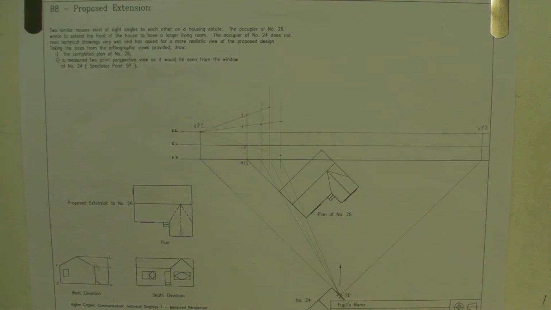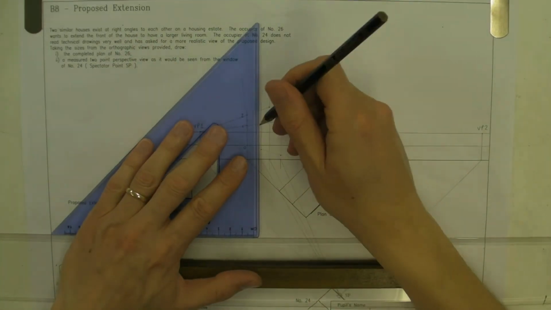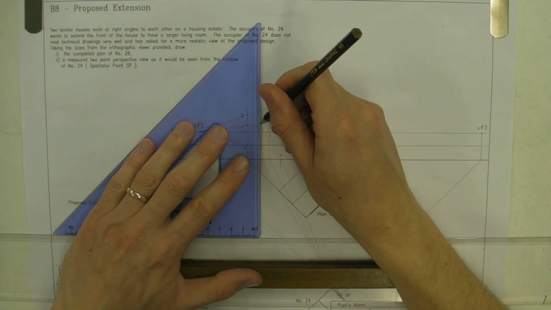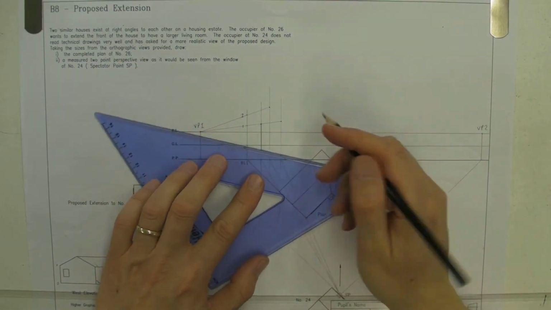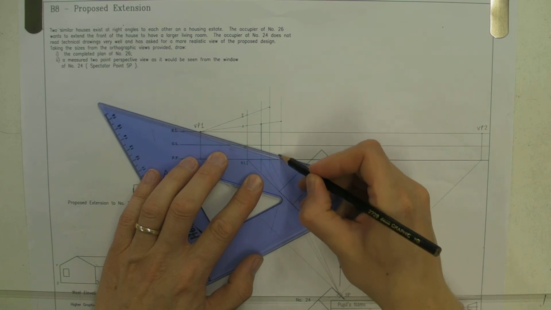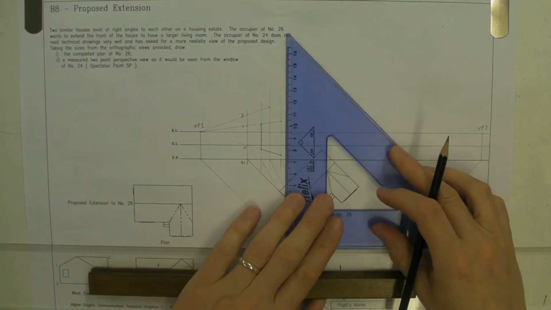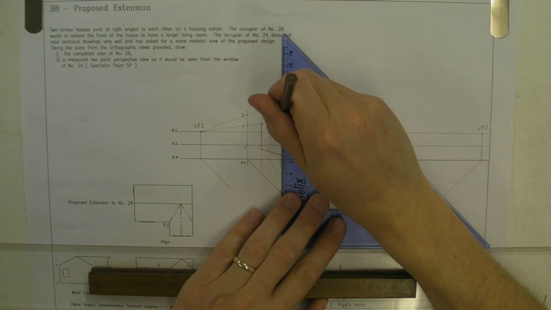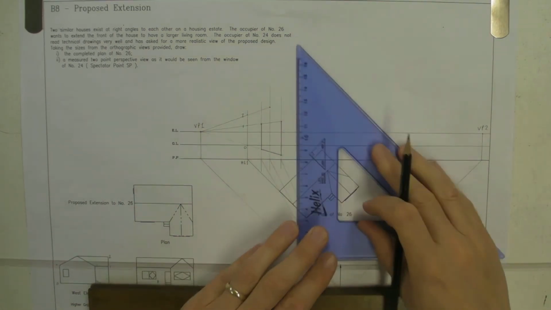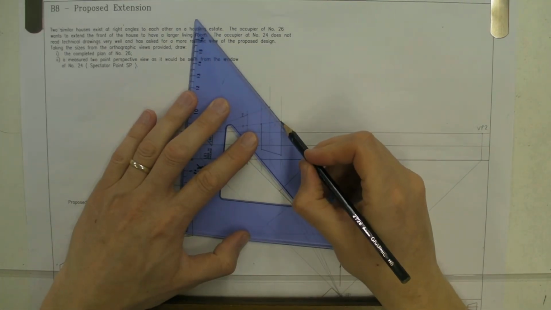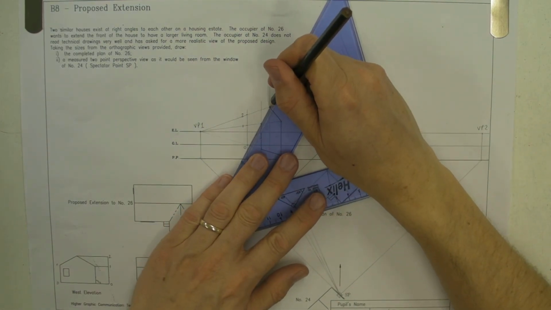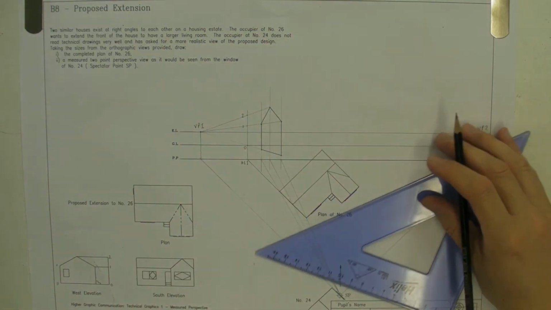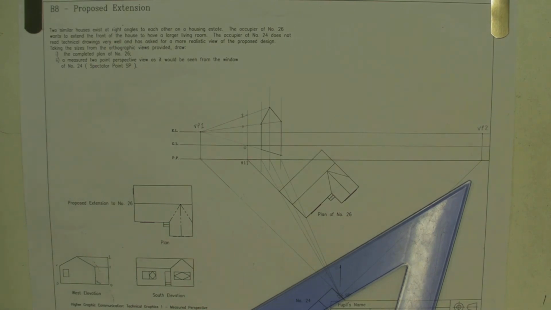And now I'm just going to firm in the lines in between the dots. So a line there, line there, line there, and a line here and here. That's us got the gable end, less the window, which we'll do later on.